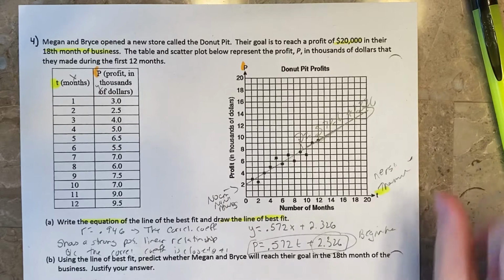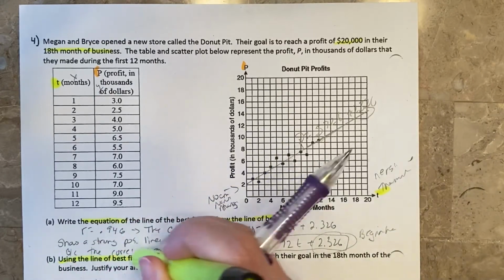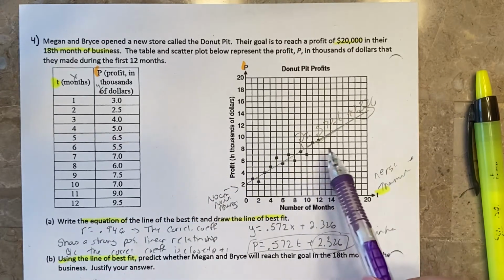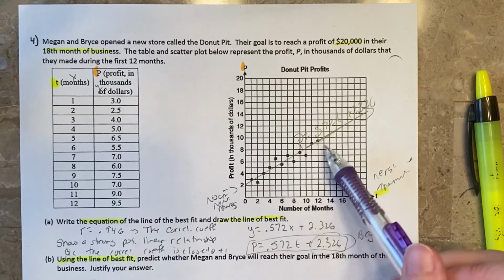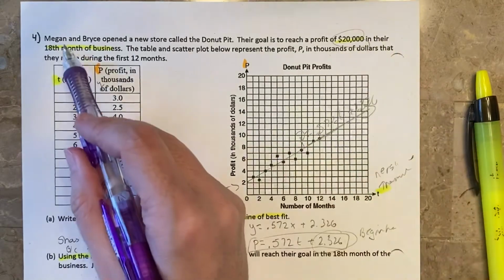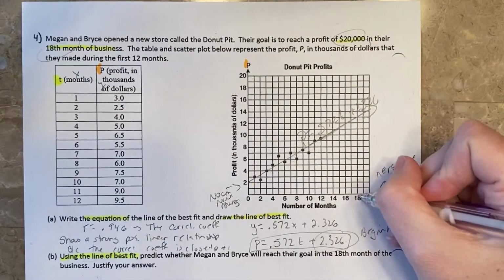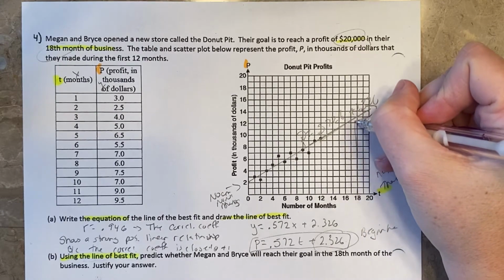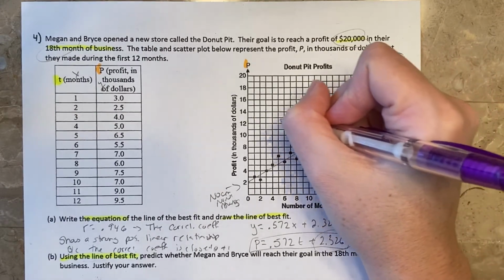All right, just this. Using the line of best fit, I guess this one you can really do both. You can use the equation or you could do the line. So I guess I'll show both. Using the line of best fit, predict whether Megan and Bryce will reach their goal. Their goal was $20,000 in the 18th month. So in the 18th month, did we get $20,000?